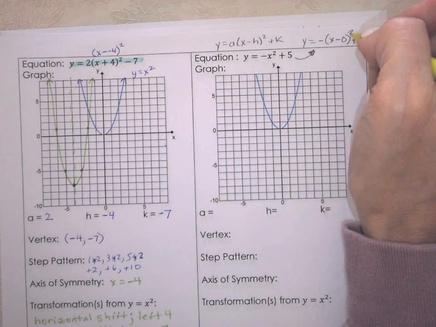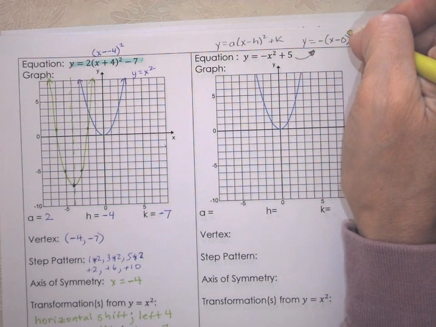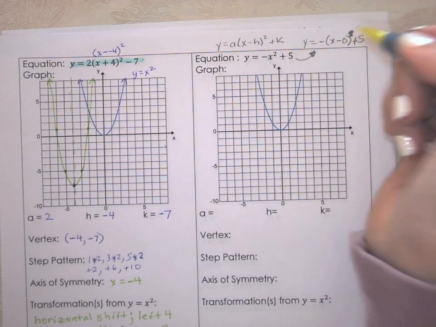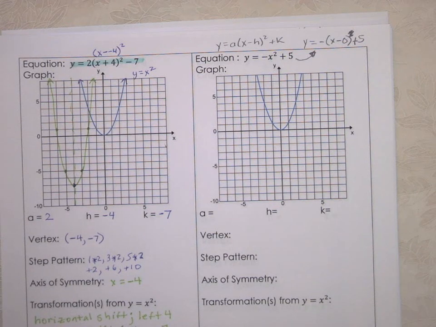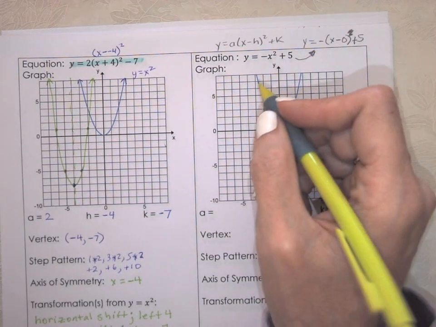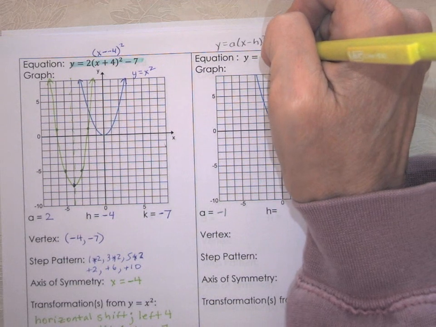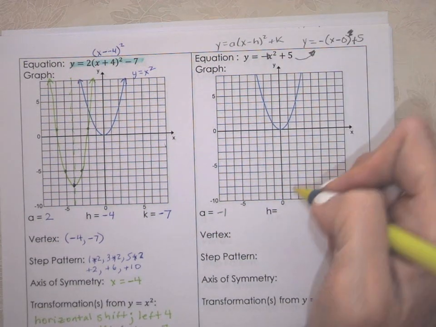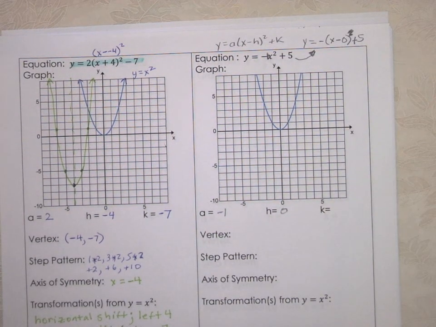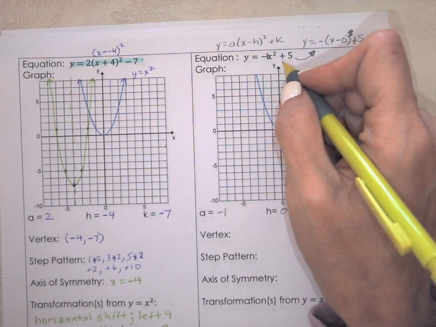And that's another one of the maybe tougher things. You'd look at it and say, well, I don't think that's in vertex form, but it actually is. So our a value is -1, because there's a little 1 between the negative sign and the x squared. Our h value is 0, and our k value is +5.